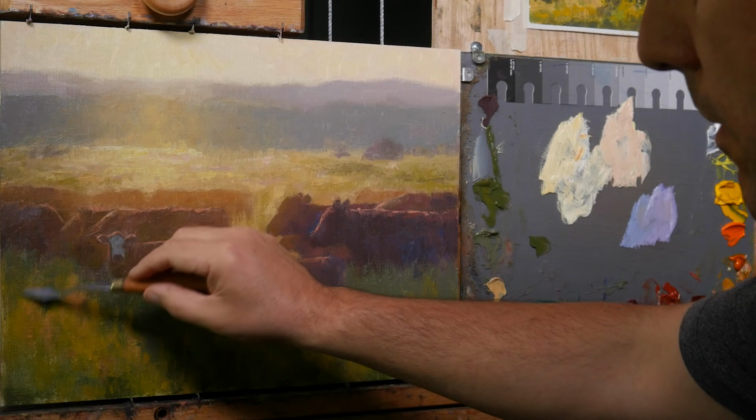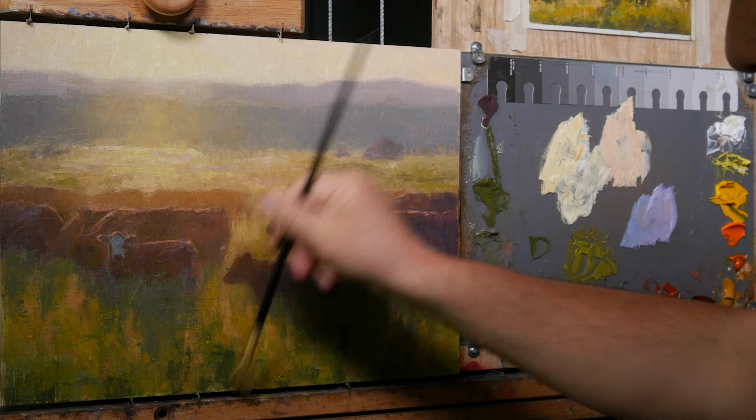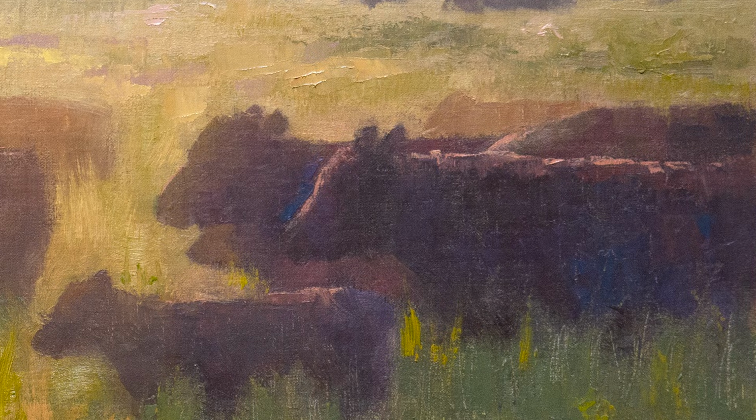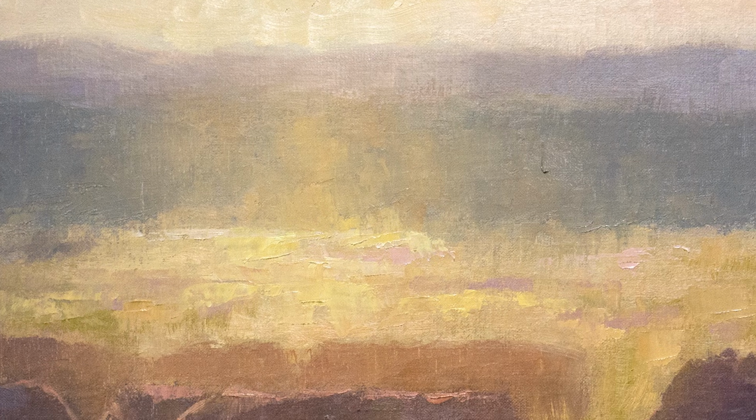I purposely kept the paint application loose and impasto so I could emphasize the effect of light, rather than having stiff rendering and ultra smooth gradations.